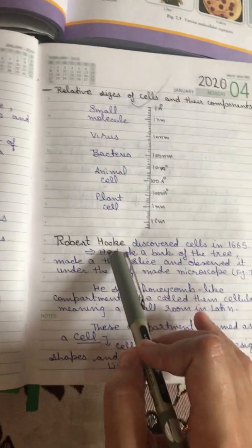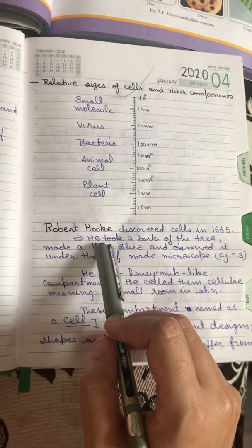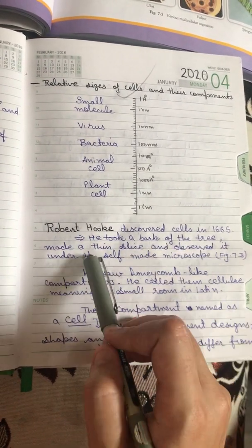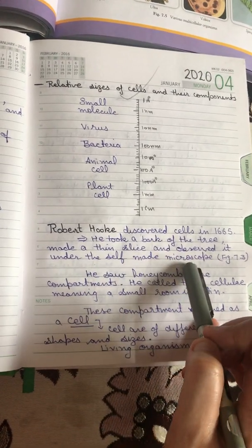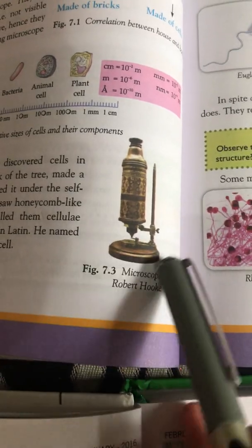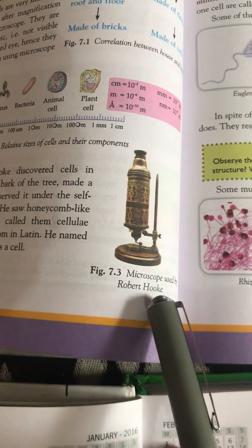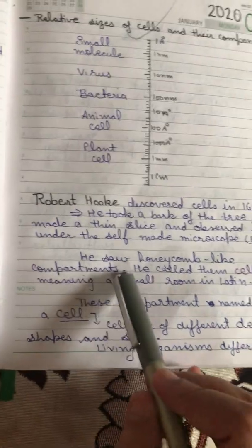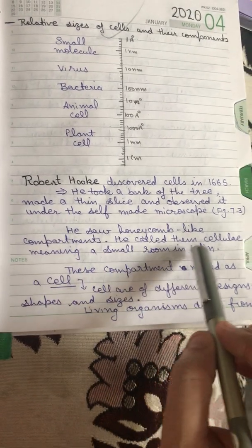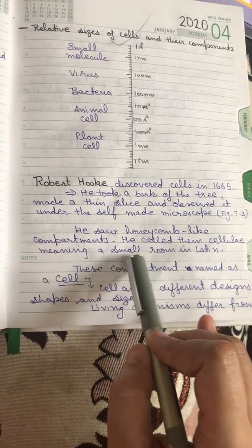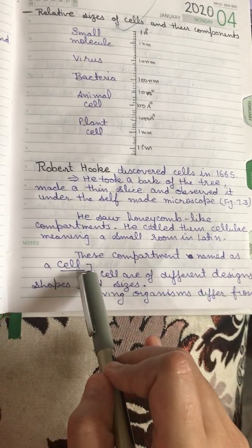Now, Robert Hooke is the scientist who discovered cell in 1665. What he did, he took a bark of a tree, made a thin slice and observed it under a self-made microscope. Self-made microscope is this. Figure 7.3, microscope used by Robert Hooke. He saw honeycomb-like compartments. He called them cellulae, meaning small rooms in Latin. These compartments were named as cells.